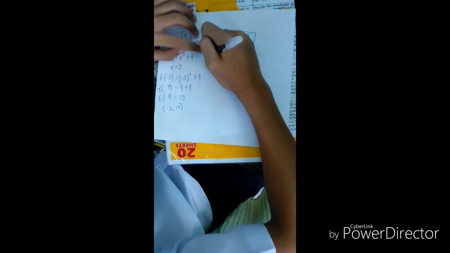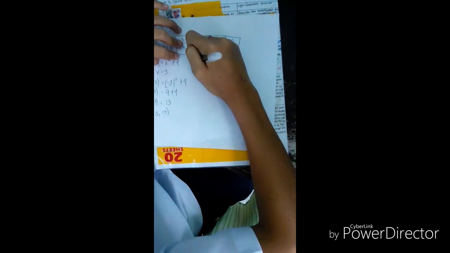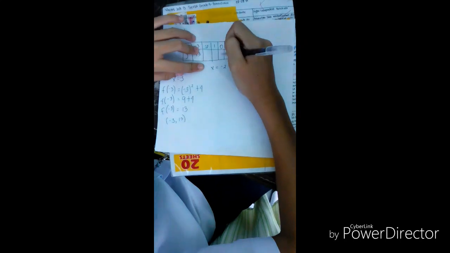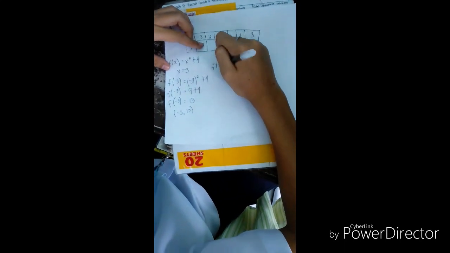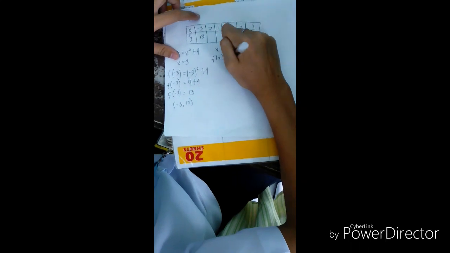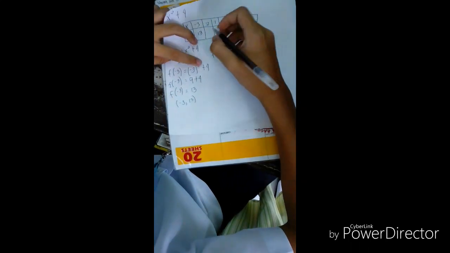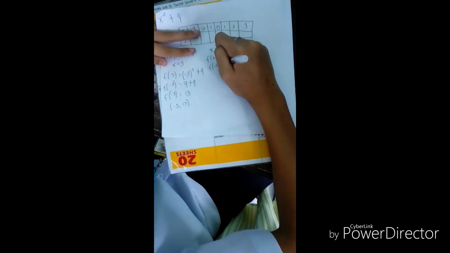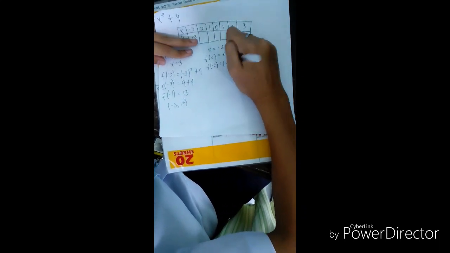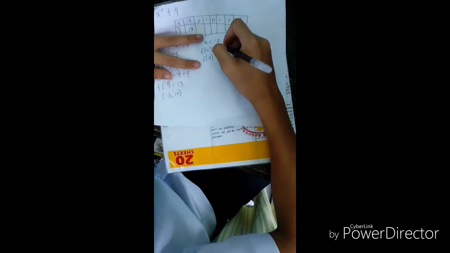Next equation. Next is negative 2. Well, we will solve negative 2. x equals negative 2. So f(x) equals x squared plus 4. f(negative 2) equals negative 2 squared plus 4.